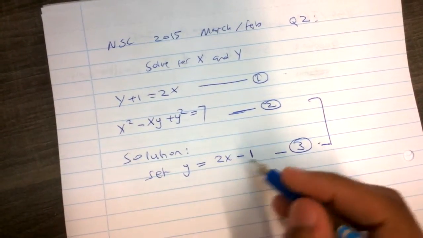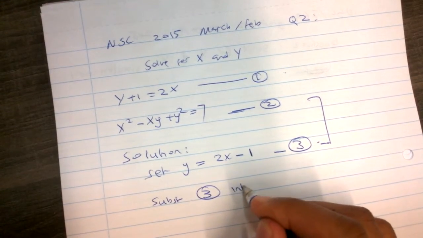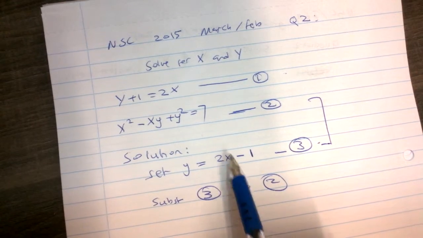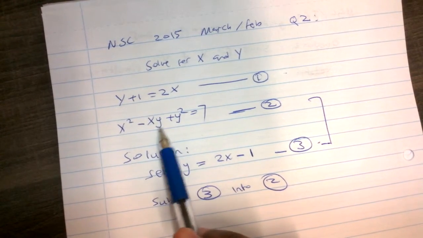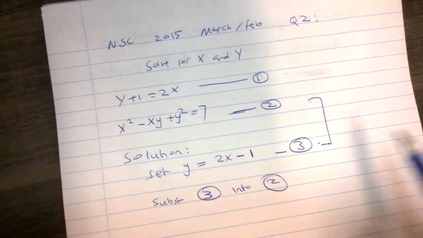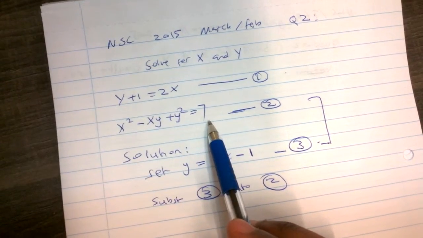Now we substitute 3 into 2. In other words, wherever you see y, you replace it with 2x minus 1. By doing that, you will only have an equation in terms of x, and hence you can solve it.